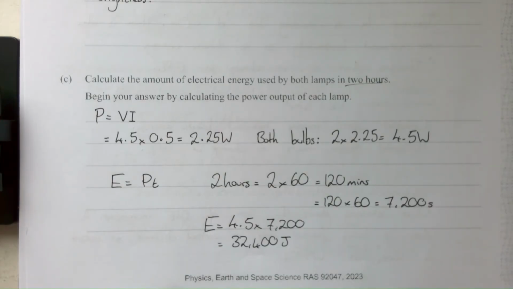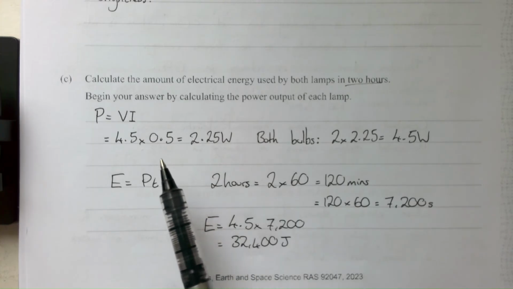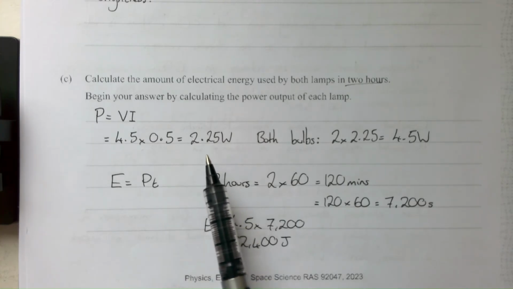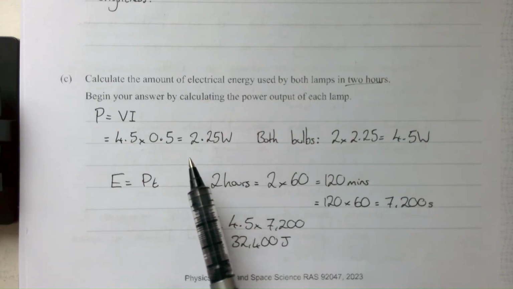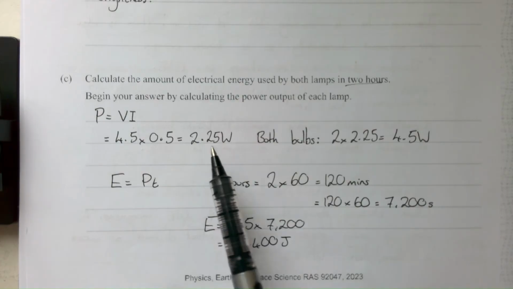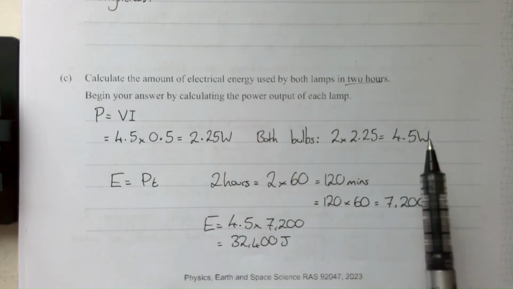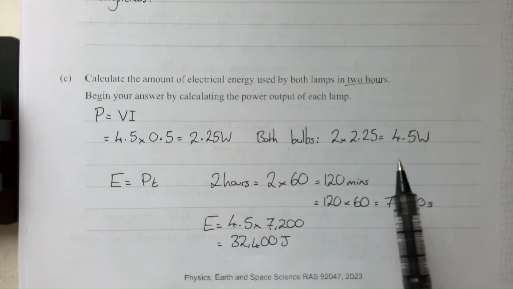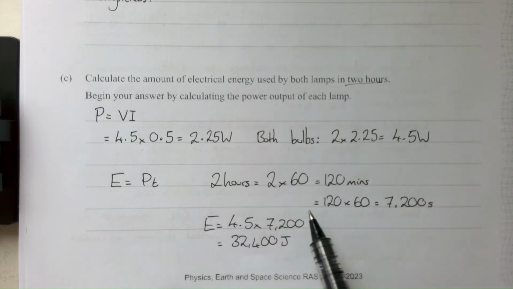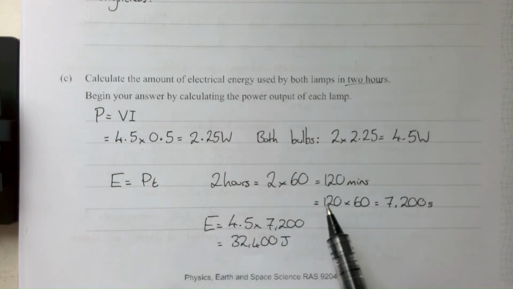Now, if you do all of this correctly, that's excellent. If you work out that each lamp has a power of 2.25, that was all you had to do for achieve. That was the only thing you could do to get achieve. If you then doubled that to 4.5 watts, that would be enough for merit. If you do all of this with one mistake, that leaves you with merit as well.